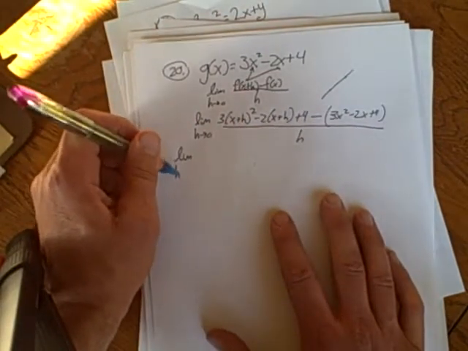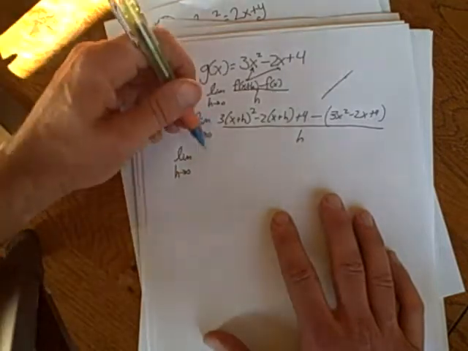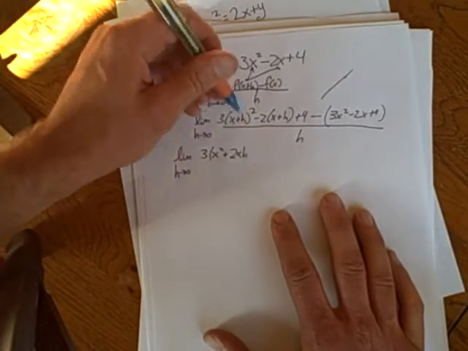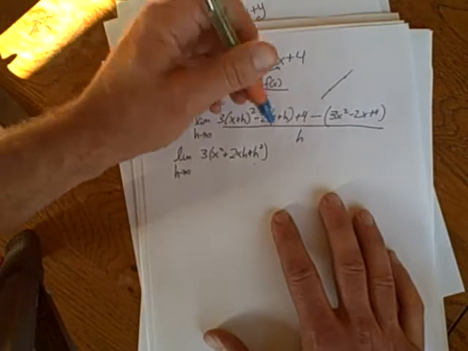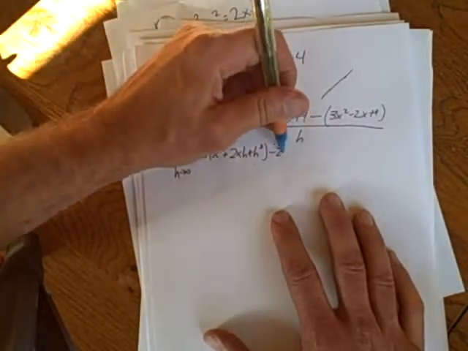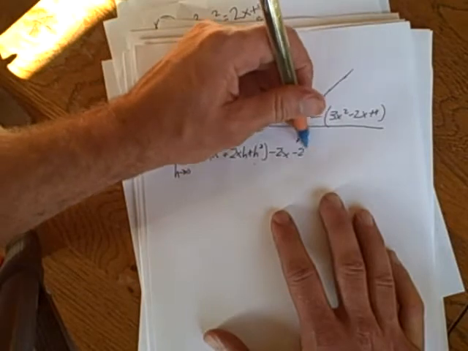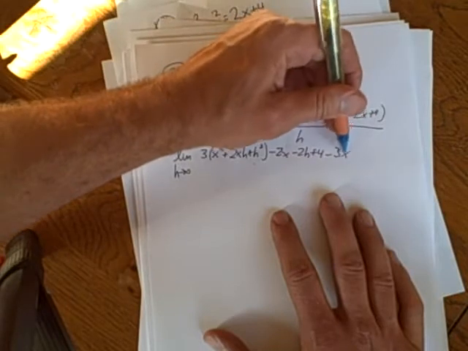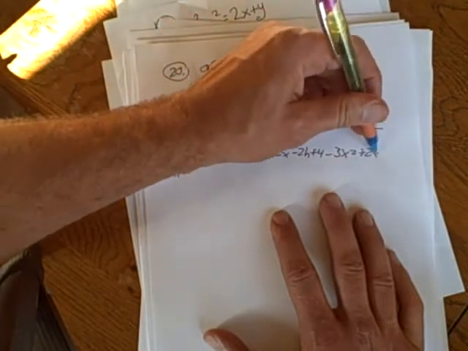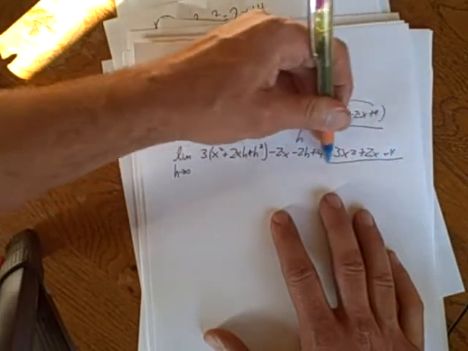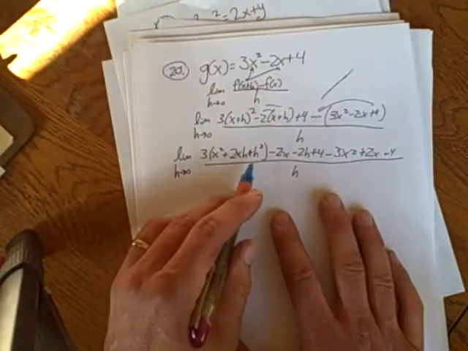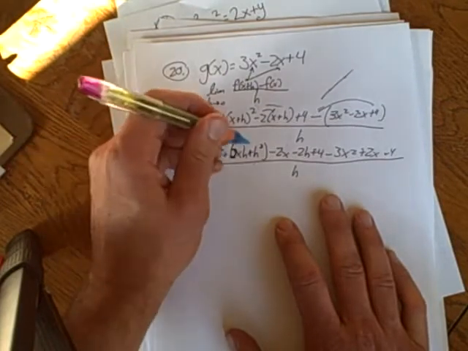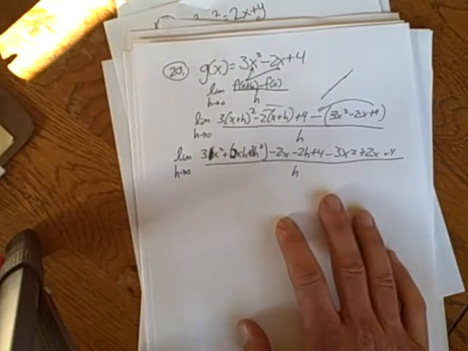All right, a little more work to do here. We're still talking about the limit as h approaches 0 of 3 times, if we square this, it's going to be x squared plus 2xh plus h squared. Minus, we could distribute that 2 right now, 2x minus 2h plus 4. Just distribute that negative, minus 3x squared plus 2x minus 4. Still all over h. Distribute that 3, and that's going to become a 3x squared, a 6xh, and a 3h squared. Just wanted to save a little space.